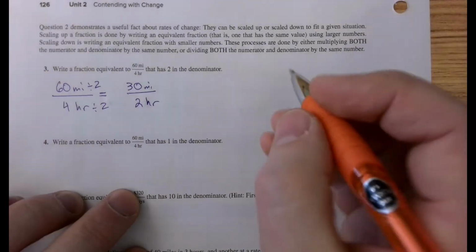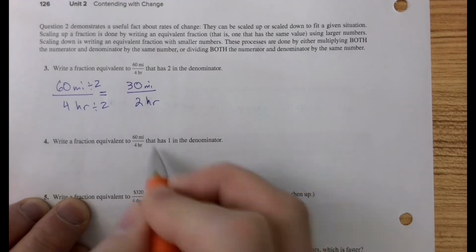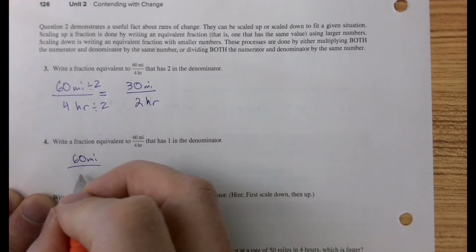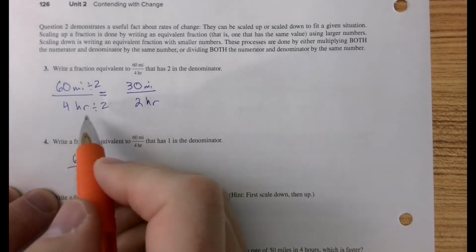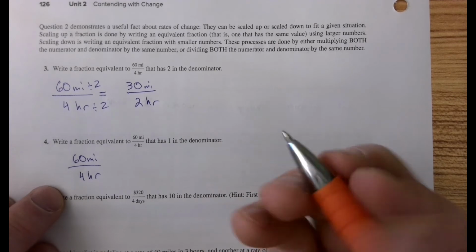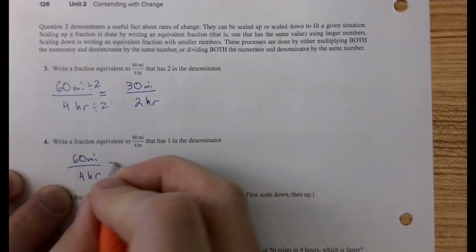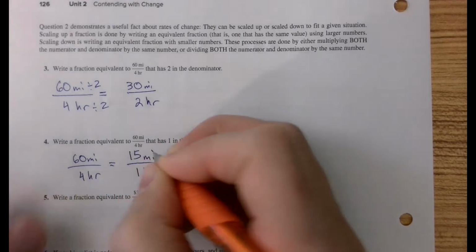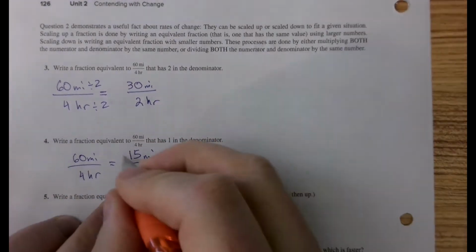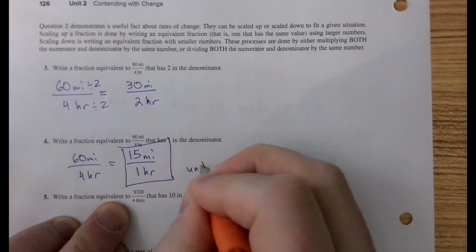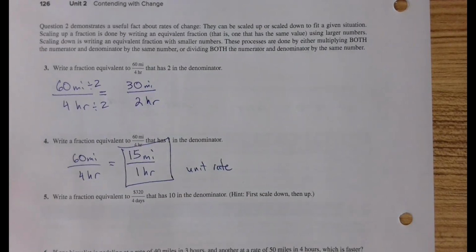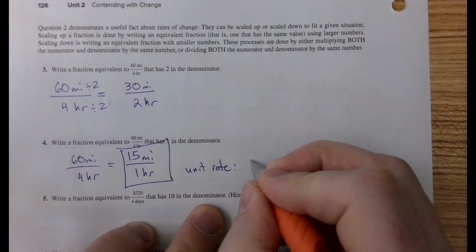Now, this might bother you. He has us do it down here now. He says, well, now let's get a 1 in the denominator. So here we could have divided by 2 again, or we could go back to our original one and ask, why did you choose 2? You should have divided by 4, right? So that gets us 15 miles over 1 hour. So this number is a unit rate, and all of these others are just rates, some sort of rates of change. Again, the key point to a unit rate is the denominator is 1.